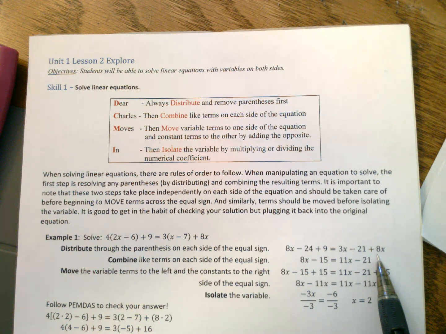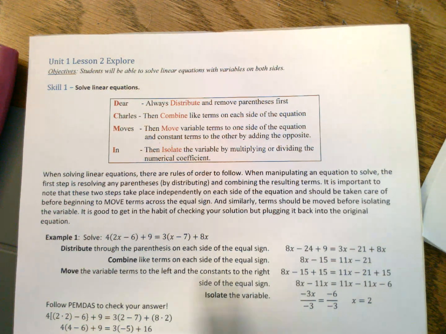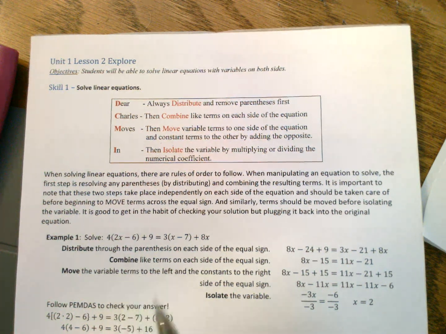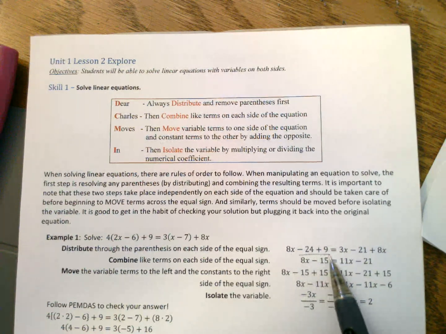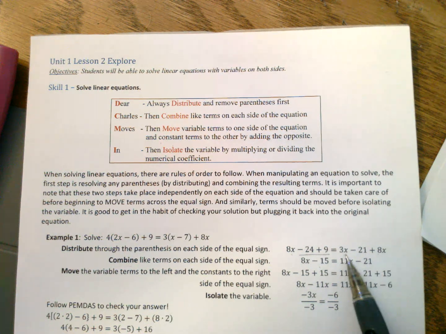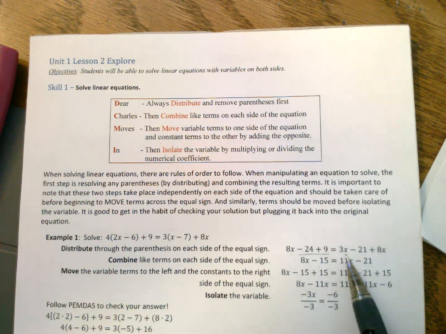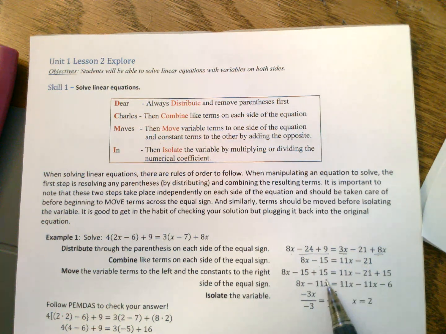Okay, so once we've distributed, we need to check for combining like terms. Here I have a variable term and 2 constant terms, so we need to get these together first. So a negative 24 plus 9 is a negative 15. Use your calculator, please, if you need to. Over here, though, we have 2 variable terms and 1 constant term. So we need to combine the 2 variable terms. So this is 3x plus 8x is 11x. And then bring the negative 21 down. Now we're ready to move across the equal sign.